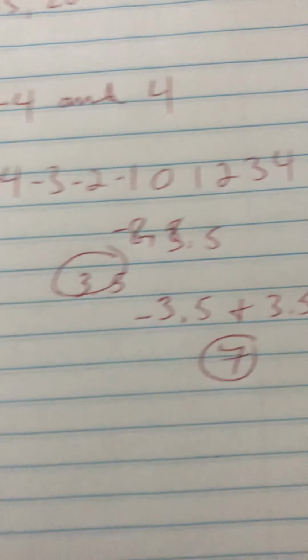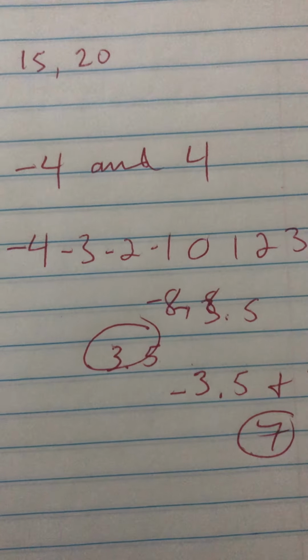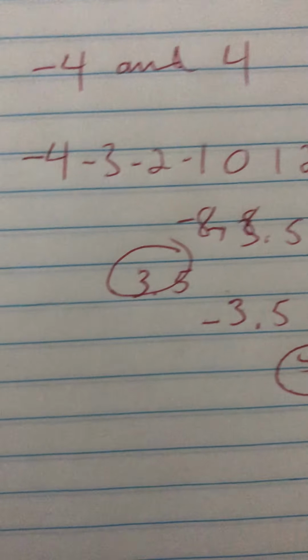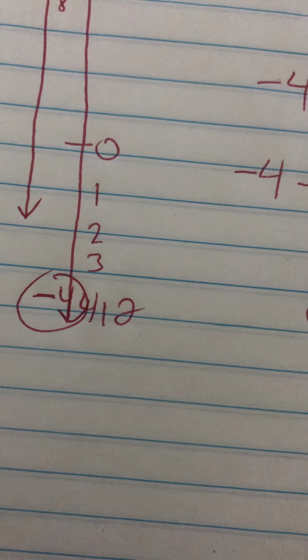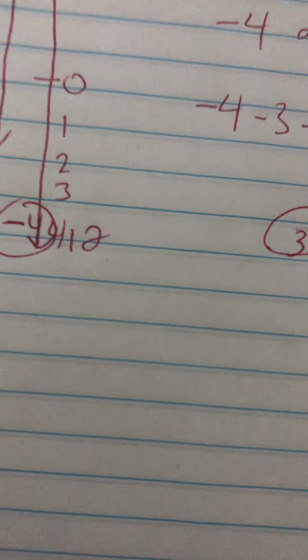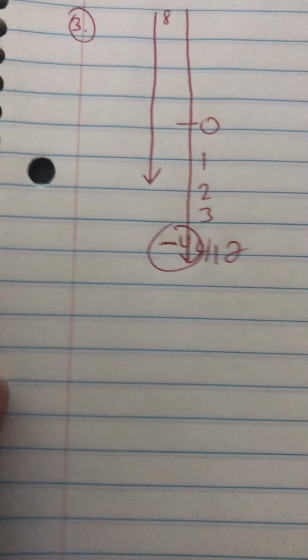Negative 3.5 and 3.5. Okay, so that's going to give us a total of 7 units away. All right. So here we see the example of the positive and negative number line, and it says, would 5 degrees above 0 be positive or negative? And remember, we talked about that in our lesson yesterday.